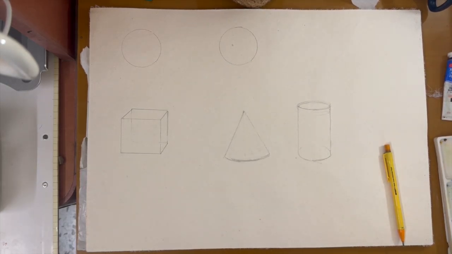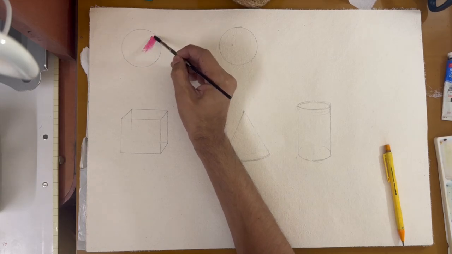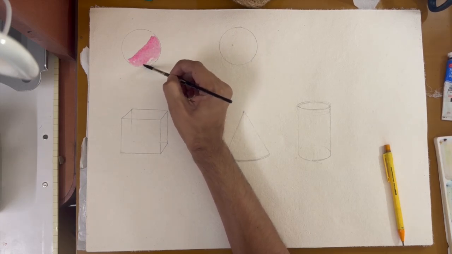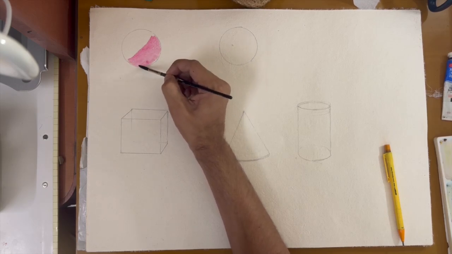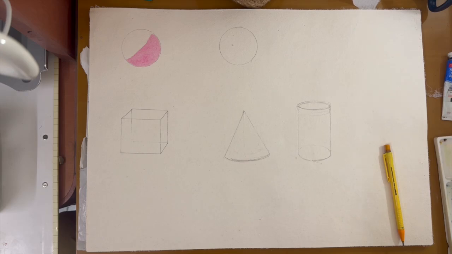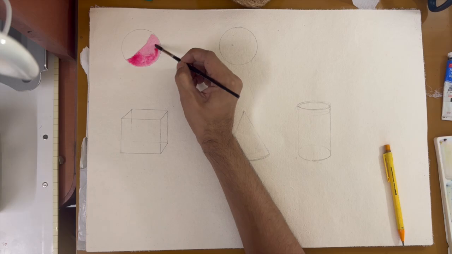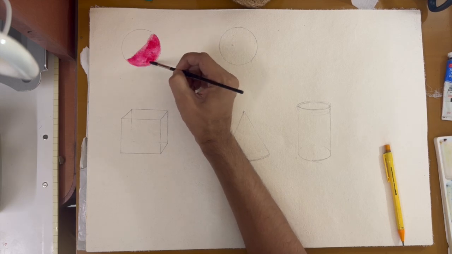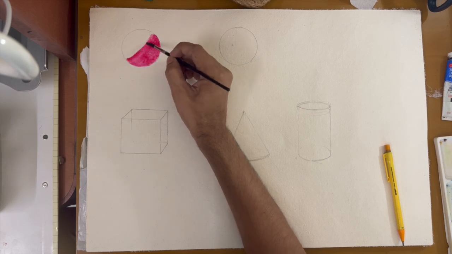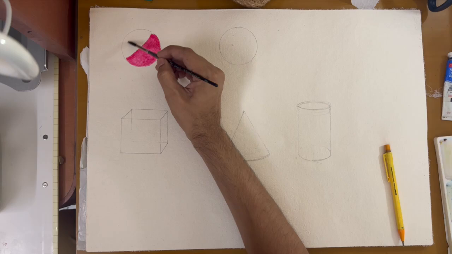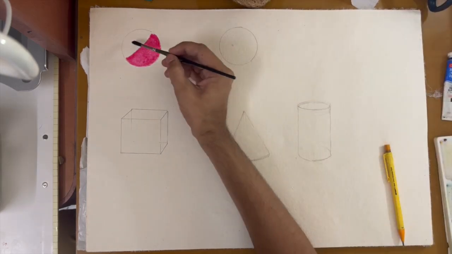So now we are making a sphere. We'll paint half of the circle with crimson. Once the area is wet with the lighter tone, we can always add the darker one, again thick color. Now in the white or blank area we can put color.